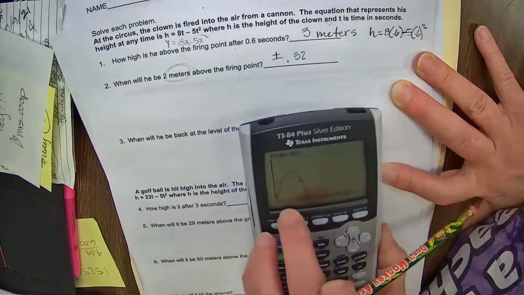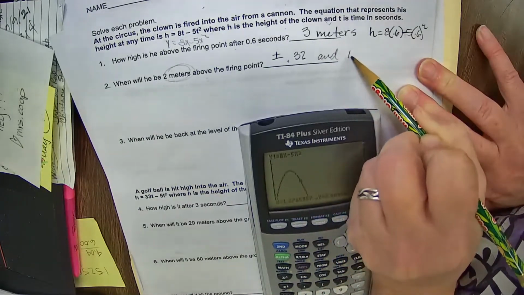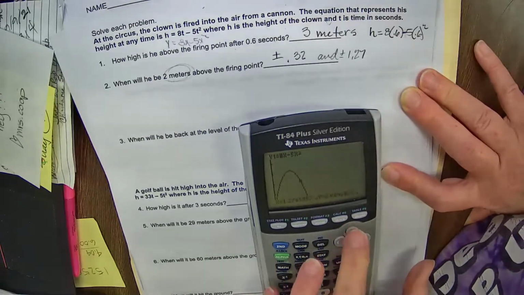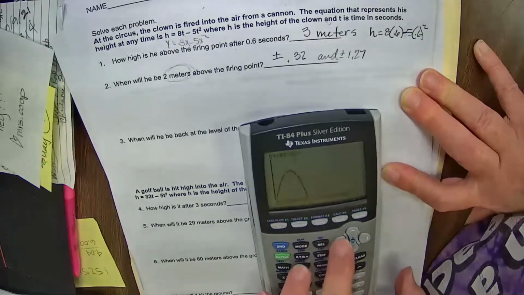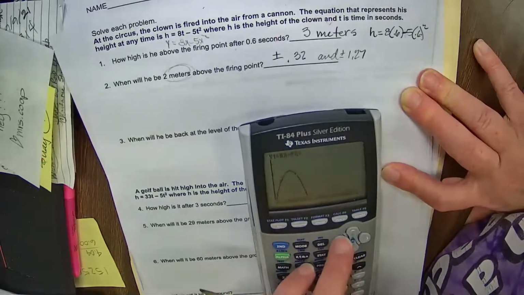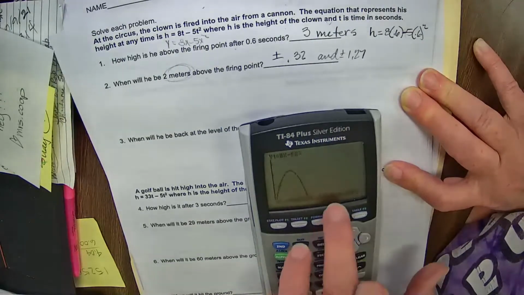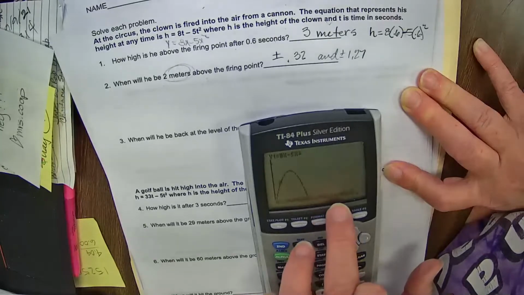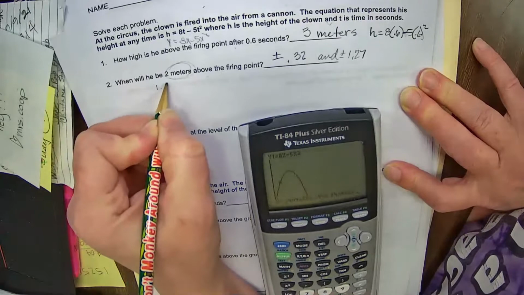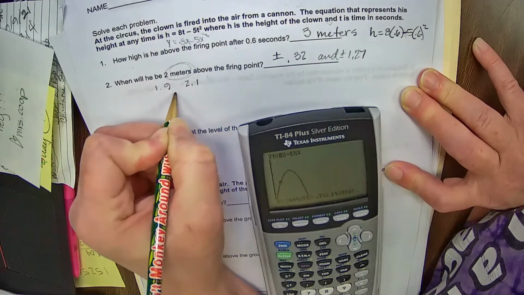That's 1.27. Plus or minus 1.27. Okay. And then I keep moving back over to find the place where it hits 2 right here also. 1.93, 2.14, 1.9, 2.14, 2.1.